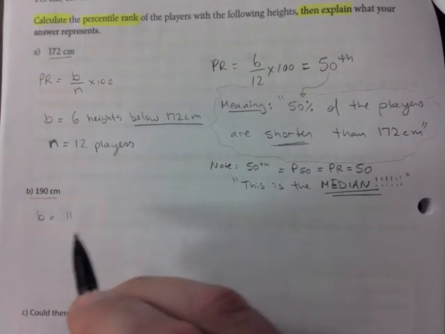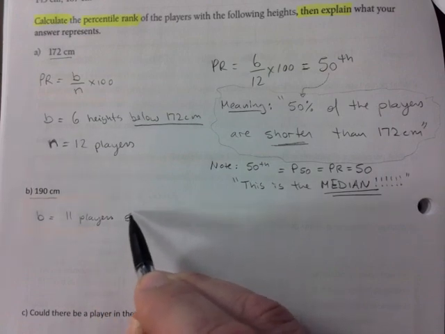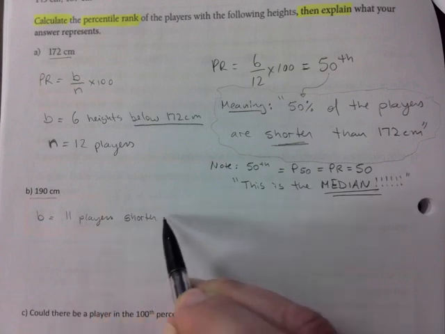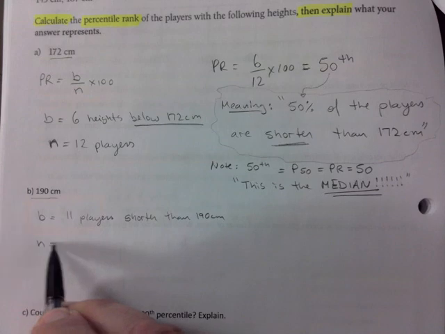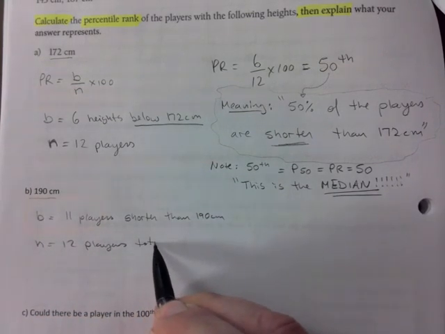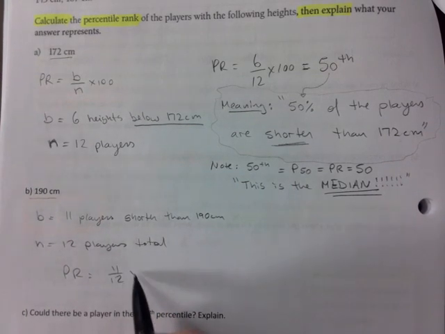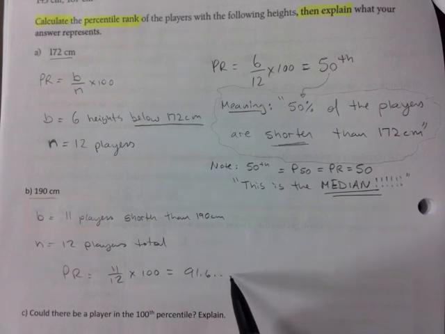So there's 11 players, for now, because you're still learning, right? Tell yourself 11 players shorter than 190 centimeters. And of course, there's still 12 players total. And then PR is simply 11 over 12 times 100. And you get 91.6, and that keeps going.